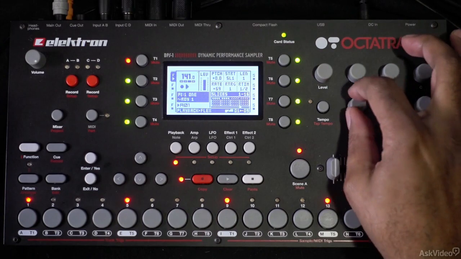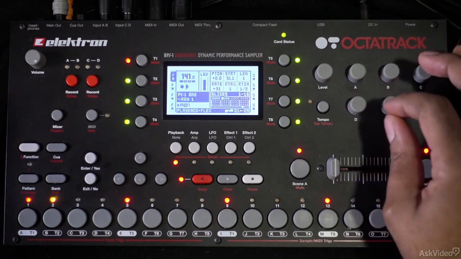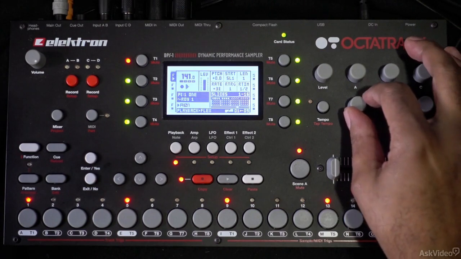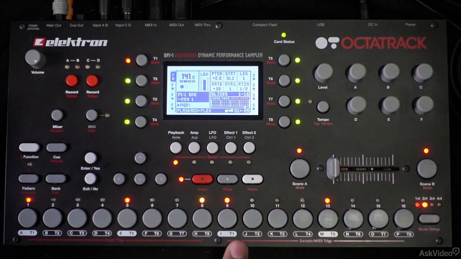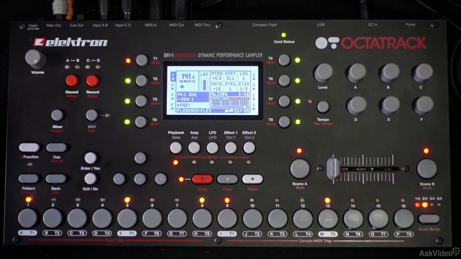And now, at a rate of 32, the playback speed is going to be half of what it normally would be. So this gives us a very different rhythm now when we're playing these different slices. I could change the rate to 16. Now they're playing at 1/4 of their original speed.